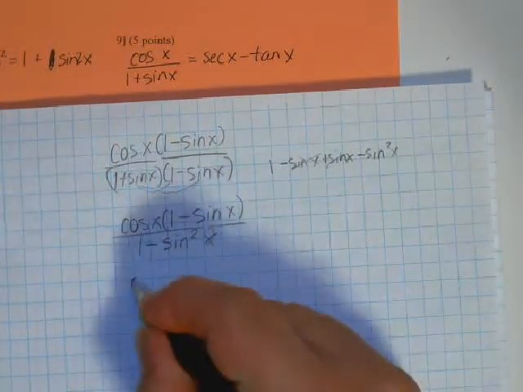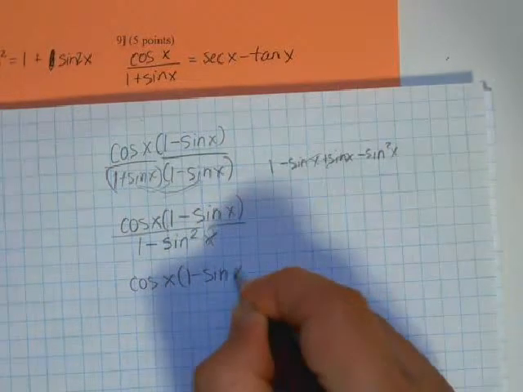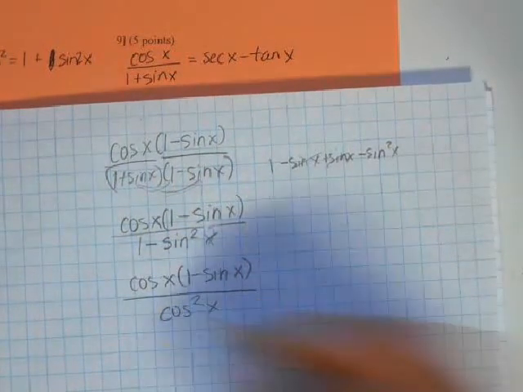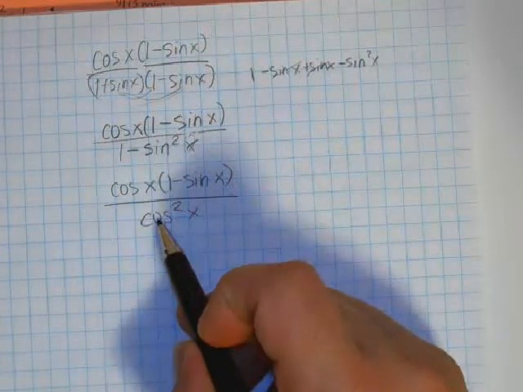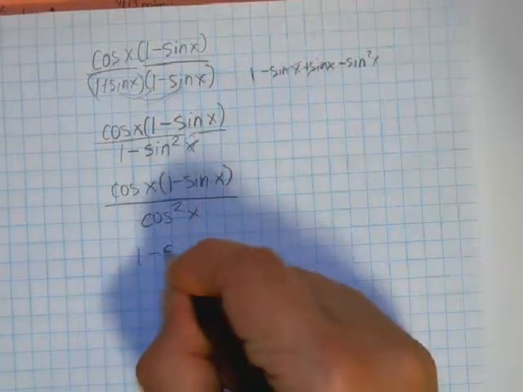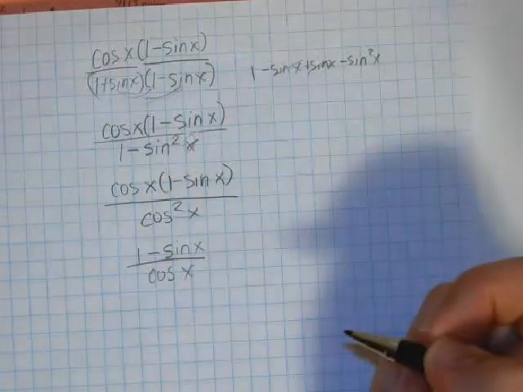Then using our Pythagorean identities, we know that 1 minus sine squared x is equal to cosine squared x. Then a factor of cosine on the top cancels out with one on the bottom, leaving us with 1 minus sine x over cosine x.